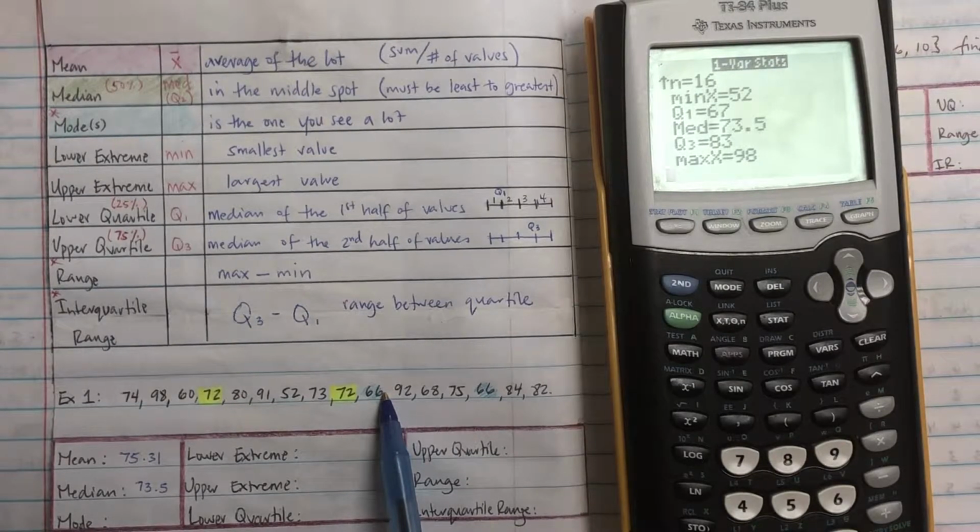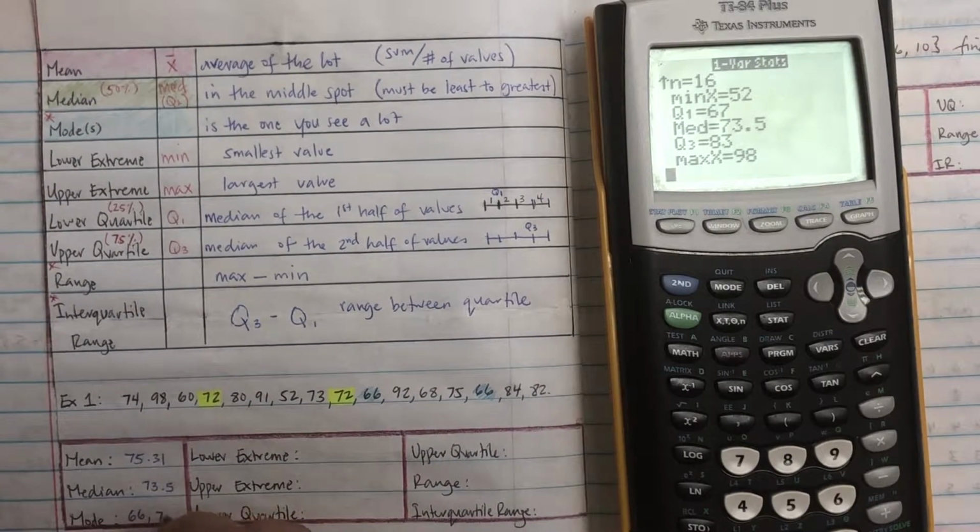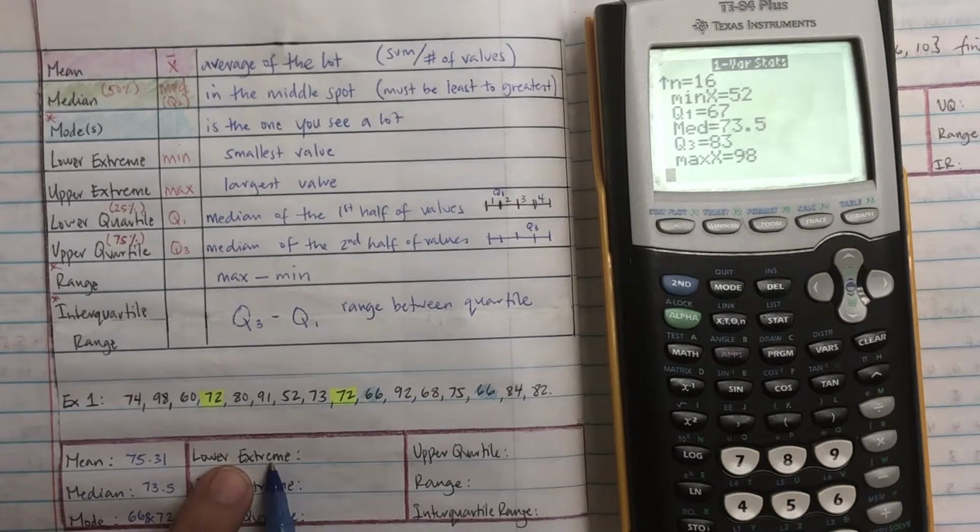This is a listening check. I want you to color in mean 75.31.